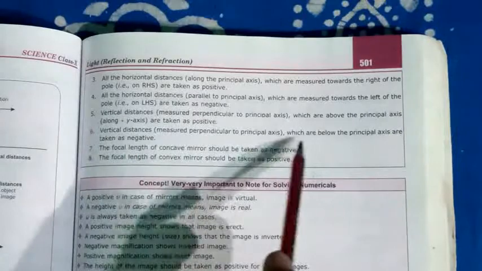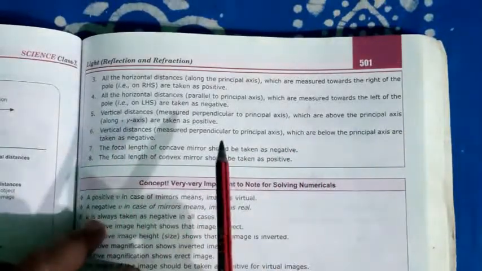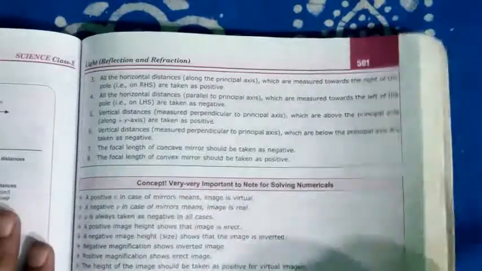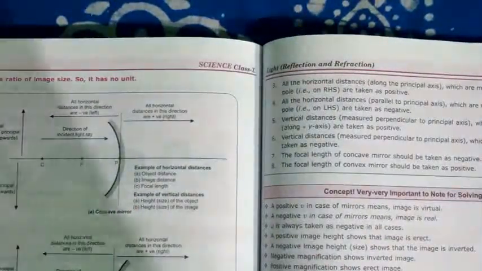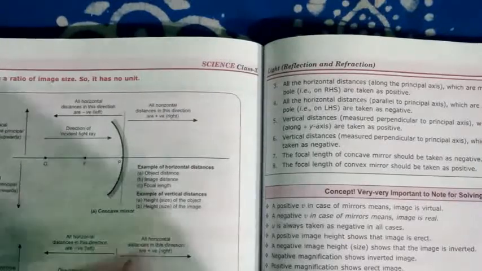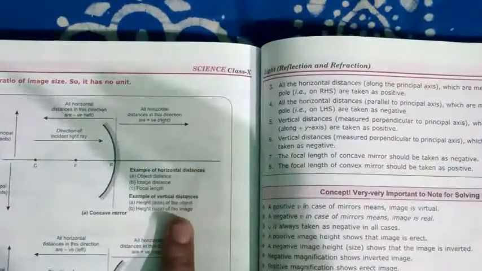Vertical distances which are below the principal axis are taken as negative. As we say, horizontal: this right side is positive, left side negative. Above the principal axis, all vertical distances are positive, downward negative.